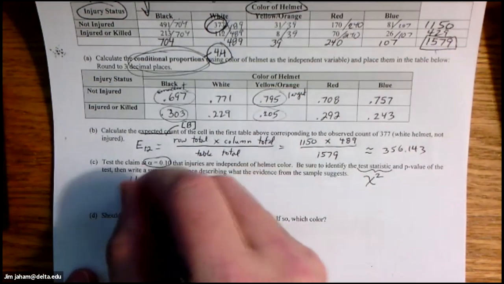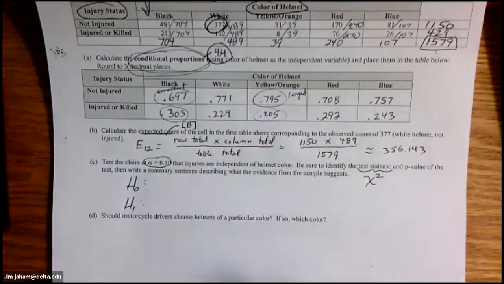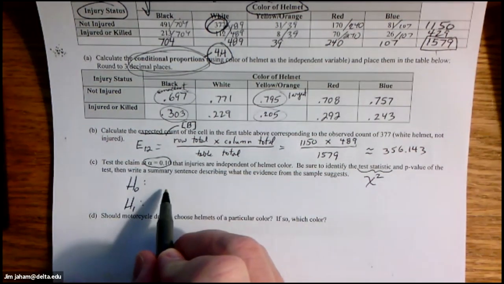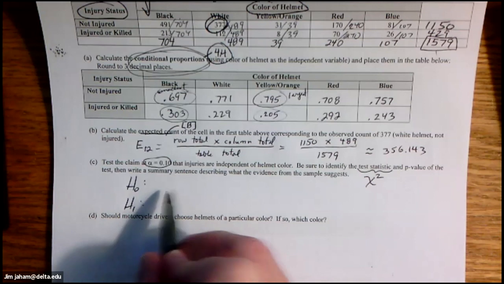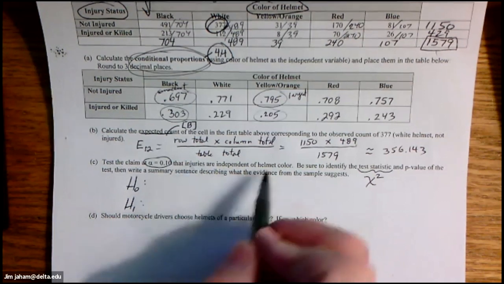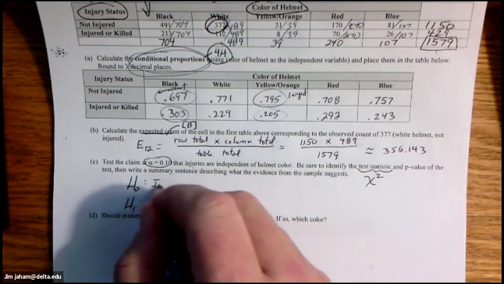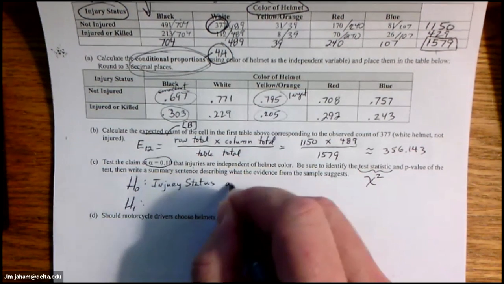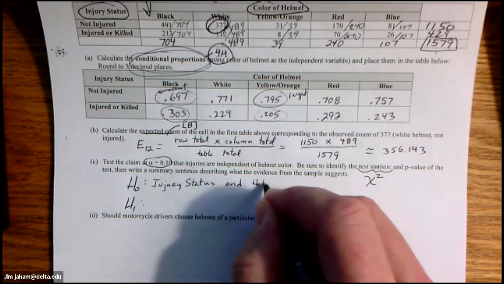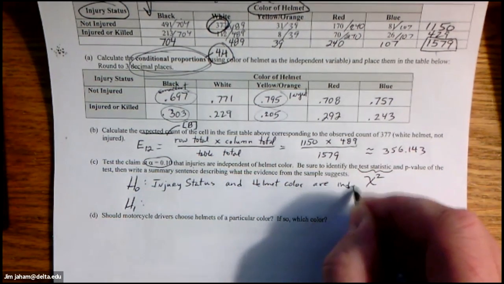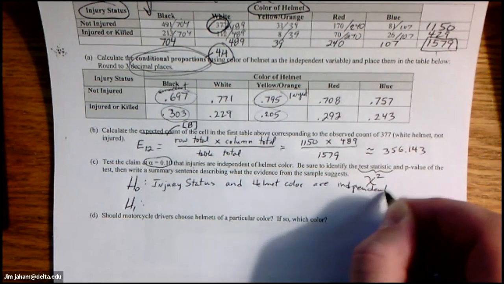The null hypothesis and the alternative hypothesis aren't asked for here, so we don't really need to do this, but the null hypothesis is always a statement that there's no difference, in this case independent, not related to one another, no association. So variable 1, injury status, and variable 2, helmet color, are independent. And here's your claim.